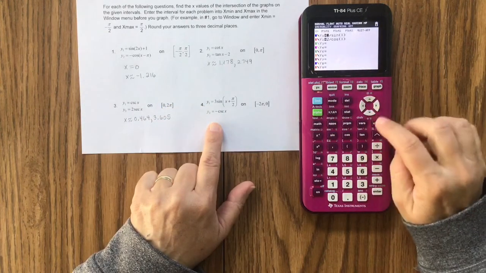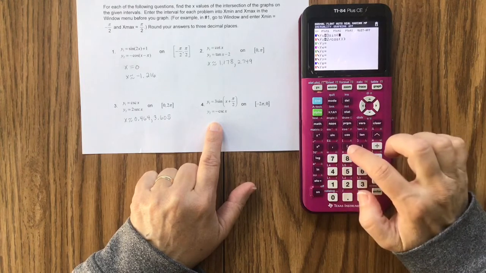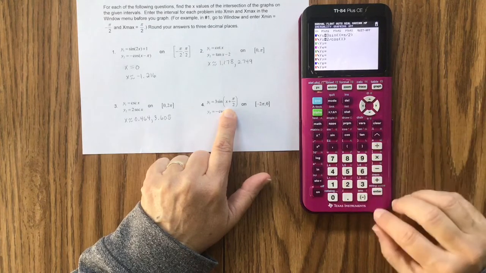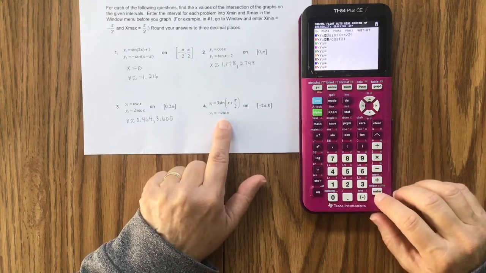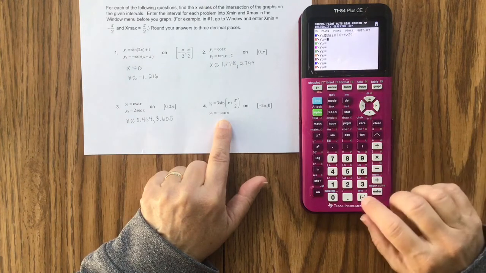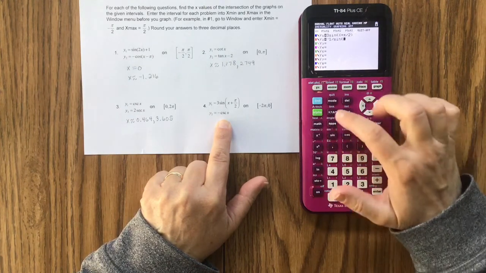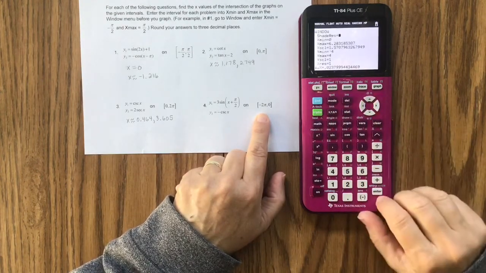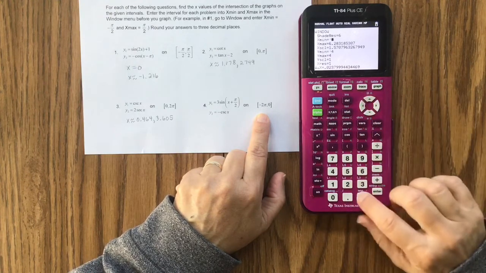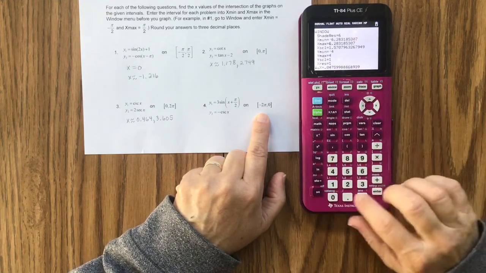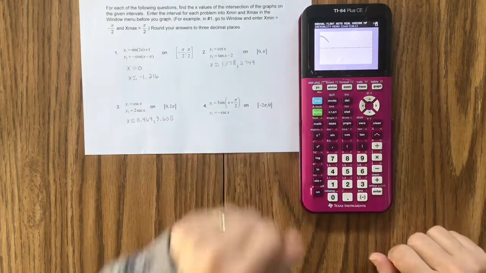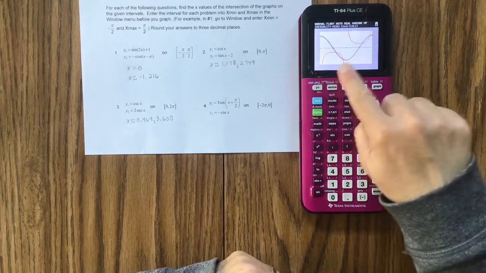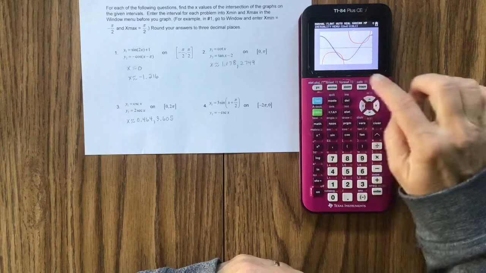And then number 4, I have a cosecant, so I'm going to enter that as -1 divided by sine. This is on the interval -2 pi to 0, so x min is -2 pi, and x max is 0. This time there are 4 points of intersection.